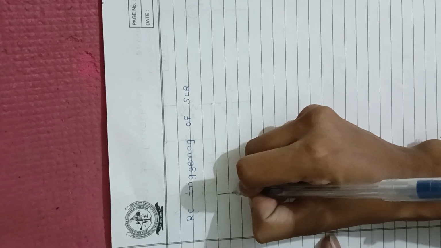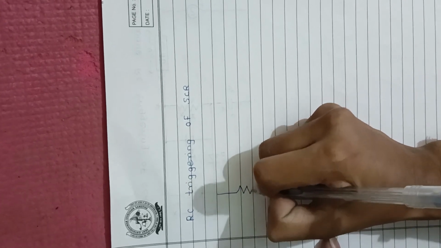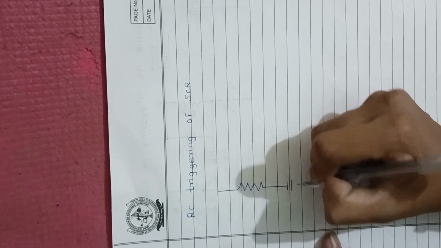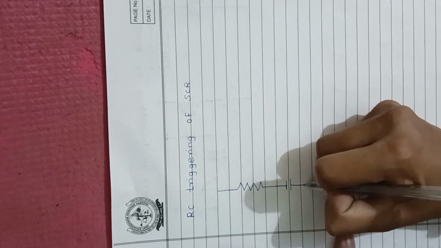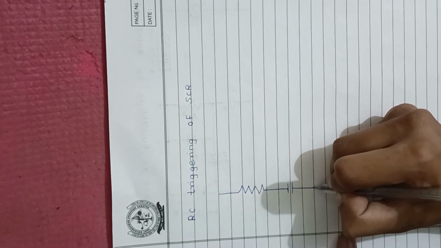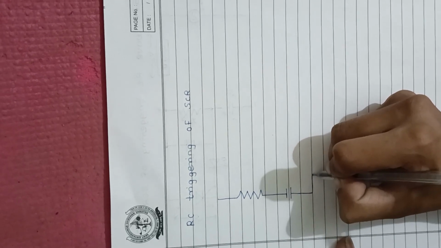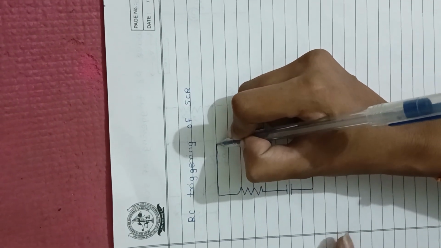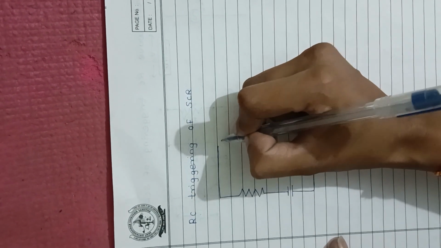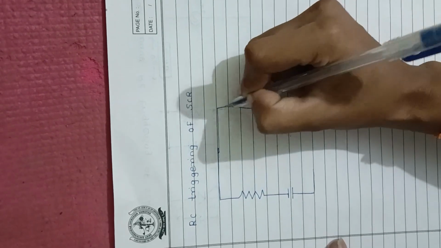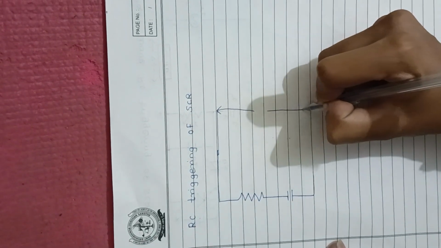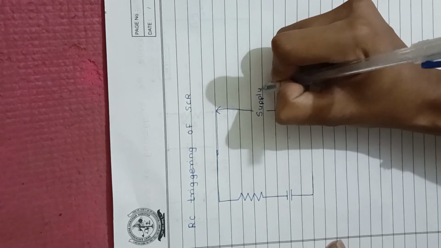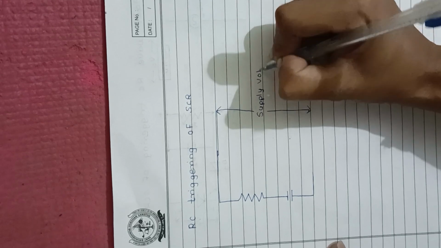First, this is the basic circuit diagram of RC triggering of SCR. In RC triggering, we connect resistance and capacitance, and when you connect resistor and capacitance, the capacitor will get charged via the resistor. This is the supply voltage of RC triggering of SCR.